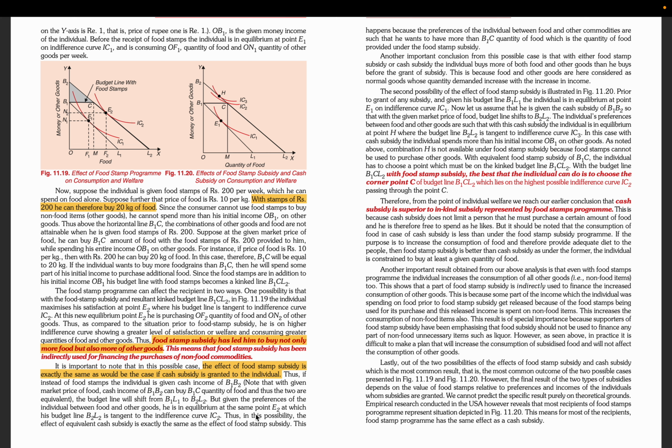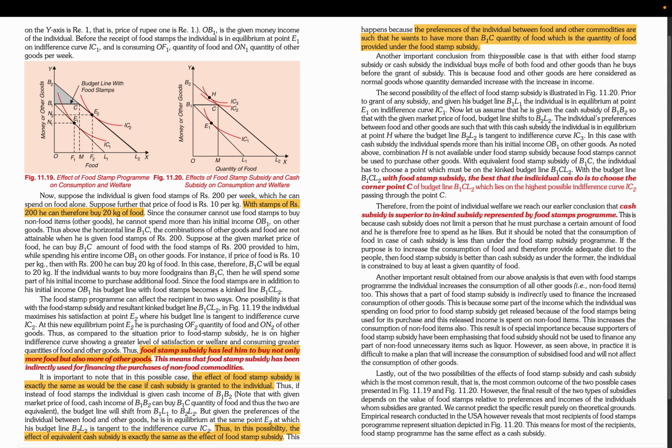Thus, in this possibility, the effect of equivalent cash subsidy is exactly the same as in case of food subsidy, which we said initially, right? This happens because the preferences of the individual between food and other commodities are such that he wants to have more than B1 C1 quantity of food, which is the quantity of food provided under the food stamp. So it's basically because of preferences, because he prefers to have that much food, that the resultant outcome is the same in either of the cases.